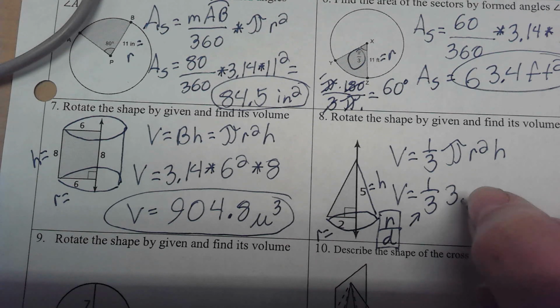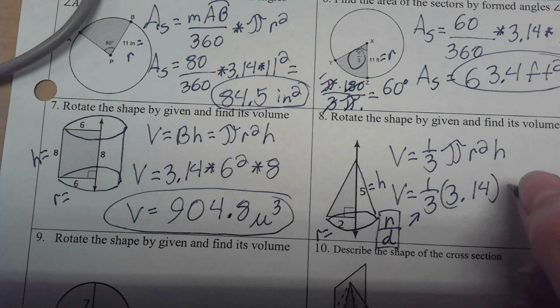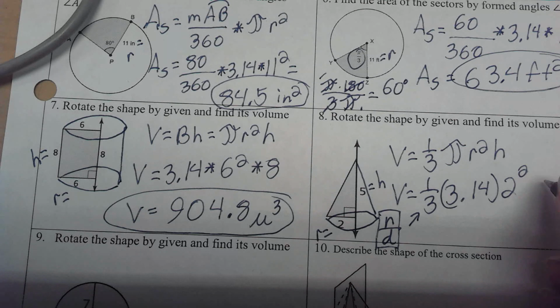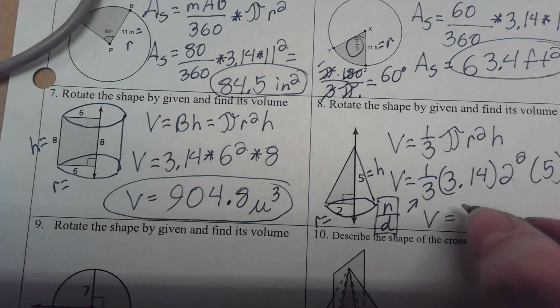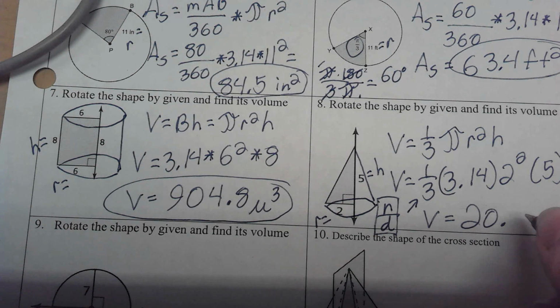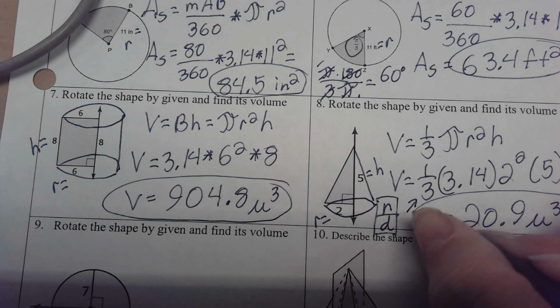So it's going to be 3.14 times 2 squared times 5. And we get 20.9 units cubed.